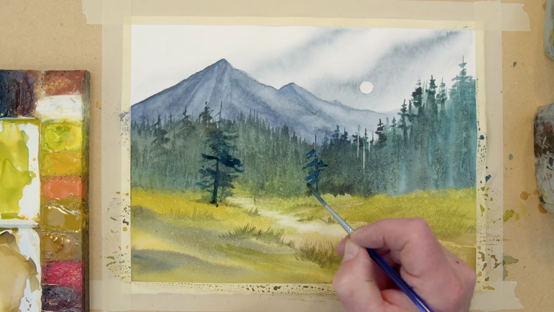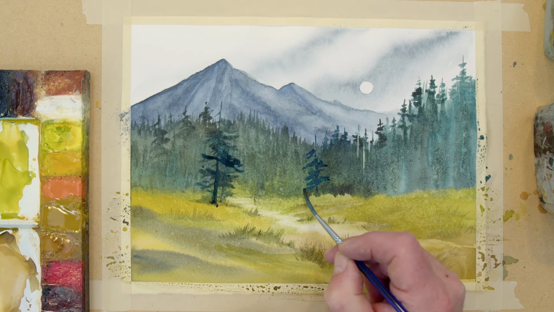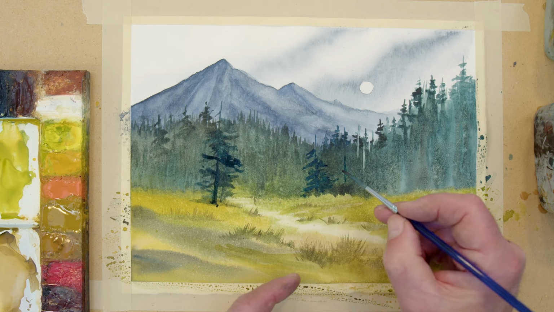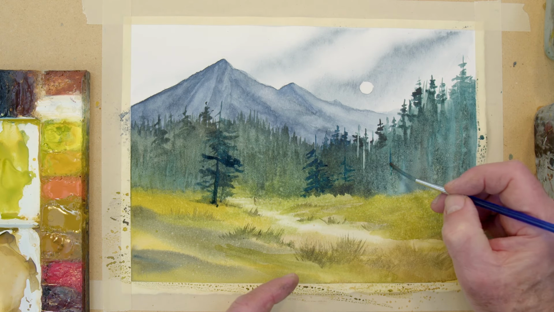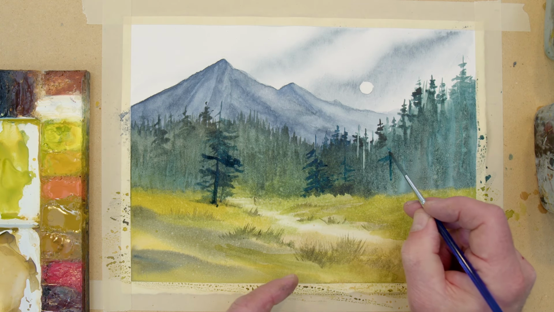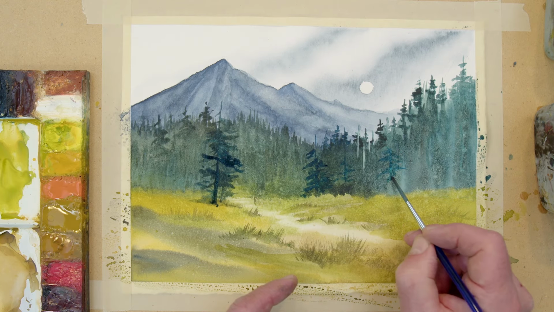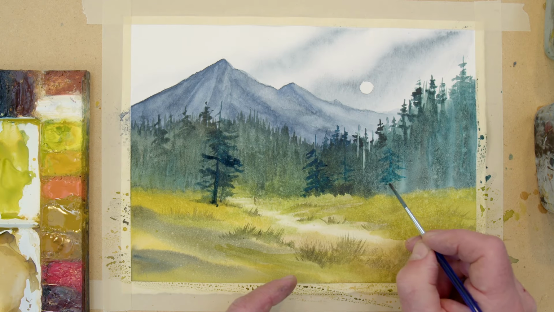And I'm putting the darker pigment over the top of that lighter background stuff there. And don't have to have trunks. I'm just going to put some branch kind of suggestions in here. You can really see that Prussian blue is what's on my brush mostly now, and it gives kind of a nice look right there.